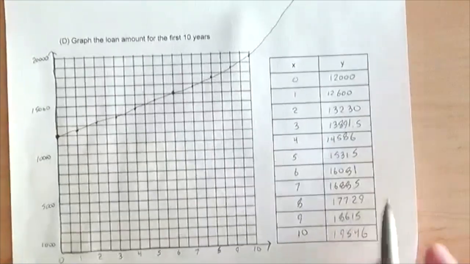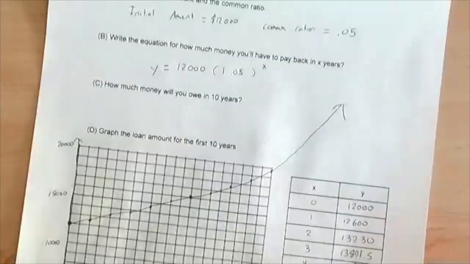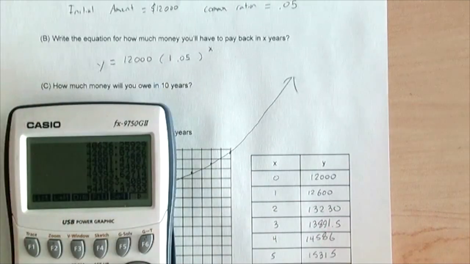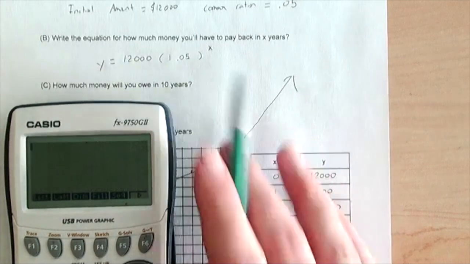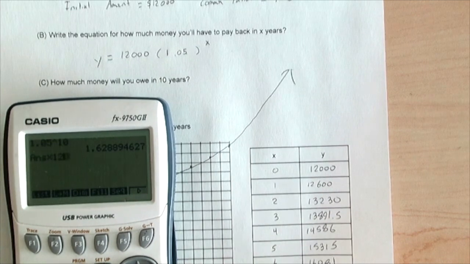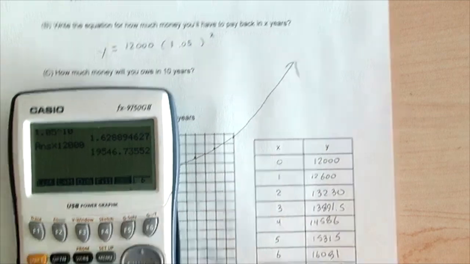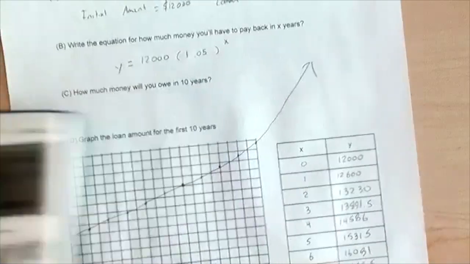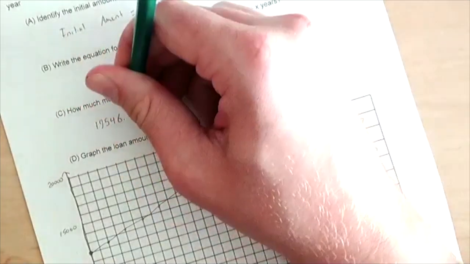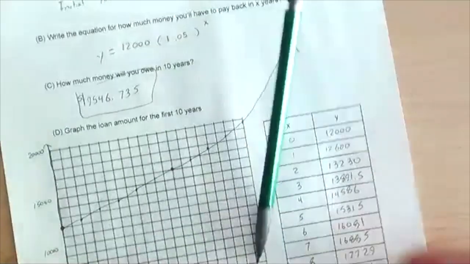So you'll have a few of these questions to do on your own. I think we crushed it. For this one, how much money would you owe in 10 years? You could multiply down, and that's totally fine. But I just want to show you, if you wanted to find any year, you just have to plug that into the equation. So on my calculator, I would do 1.05 to the 10th, multiply that by 12,000, and we see the exact same answer. So that's that. One more lesson next time related to this, and then we'll take a quiz. Really proud of you. Woo.